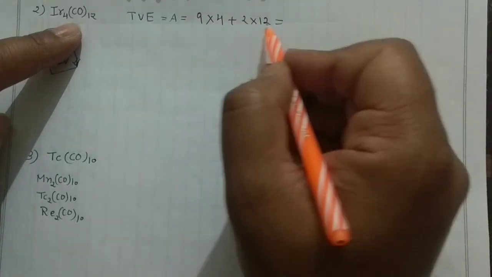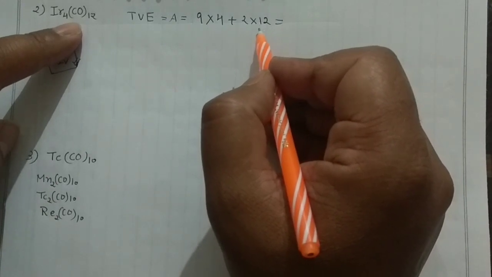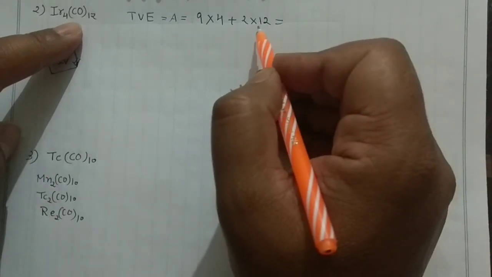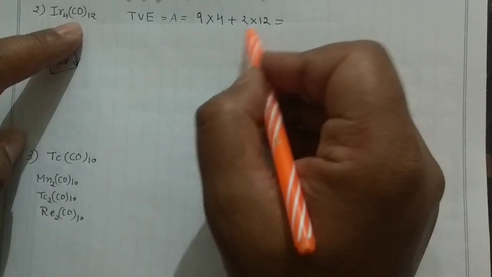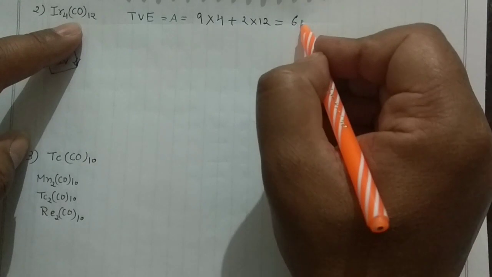9 times 4 is 36, and 12 times 2 is 24. 36 plus 24 will give you 60, I suppose. Okay, 60. So these are the total number of valence electrons.